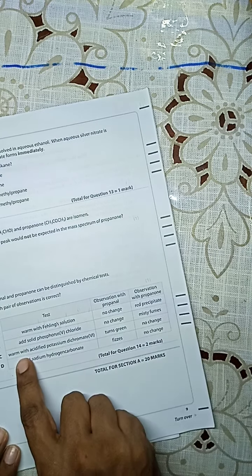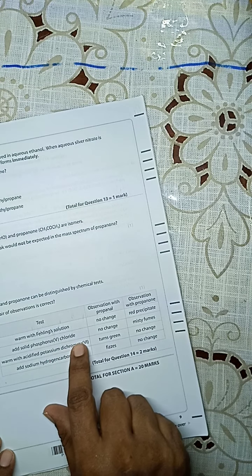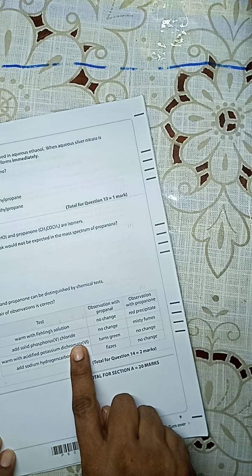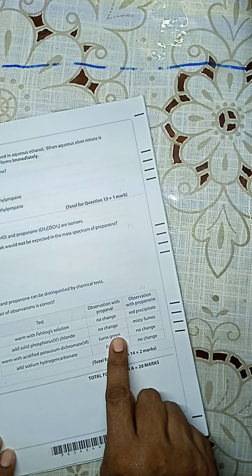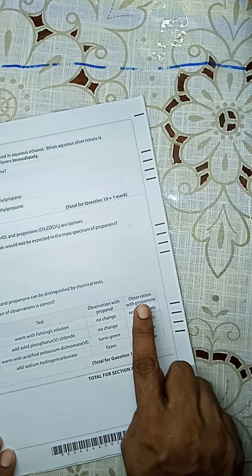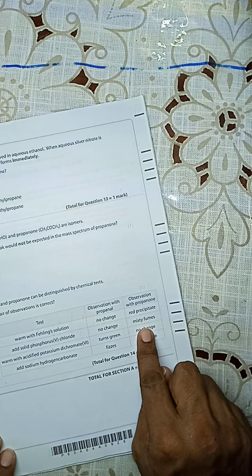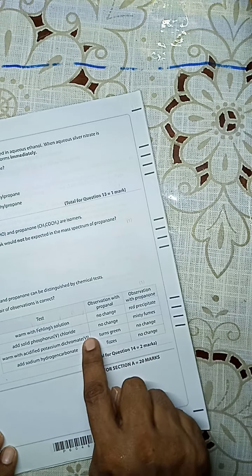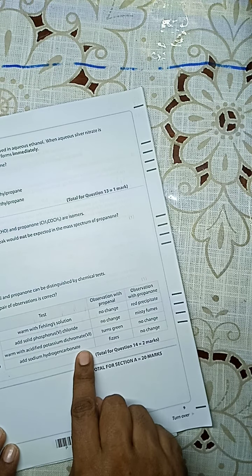That's wrong. Warm with acidified potassium dichromate. This oxidizing agent easily oxidizes the propanol. Then it turns the potassium dichromate green. That's true. But a ketone normally does not undergo oxidation. It resists further oxidation. Then there is no change for that. Therefore C is correct.